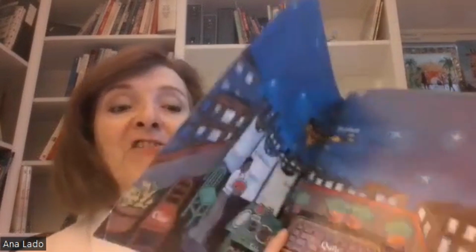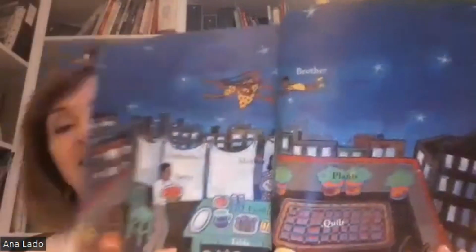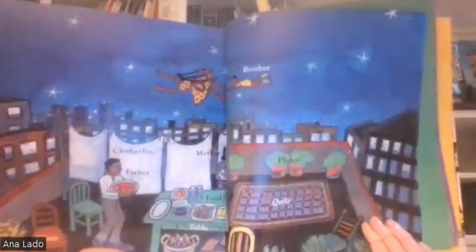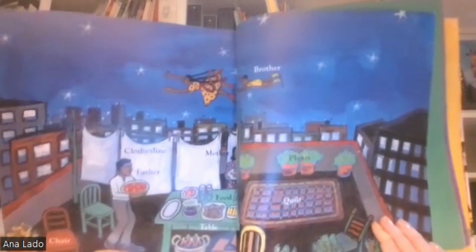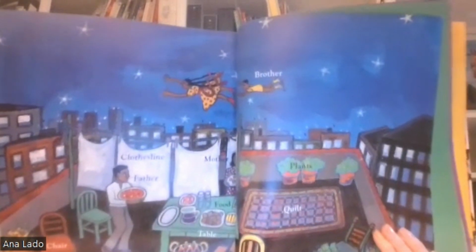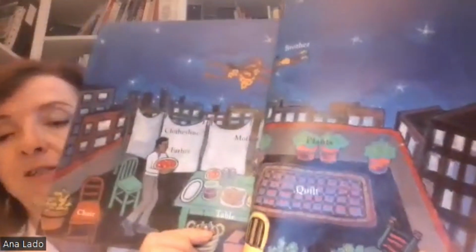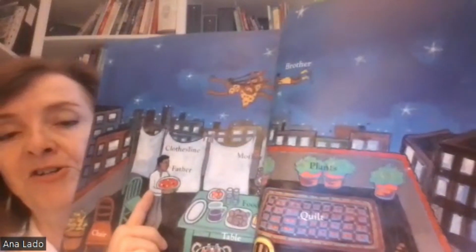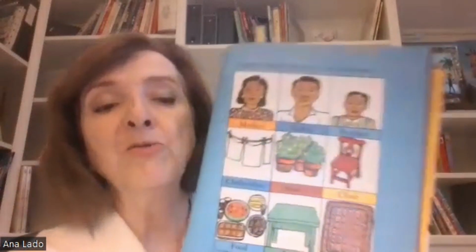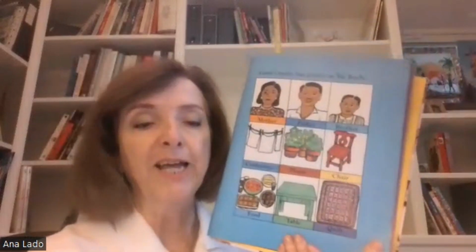And then each one of those is followed by a 2-page spread in which each one of those 9 words appears in the picture. So we see the table, we see the father, and we see her flying across on the roof of her building. Now, I do not teach this whole book in one day. It's too many words for a beginner.